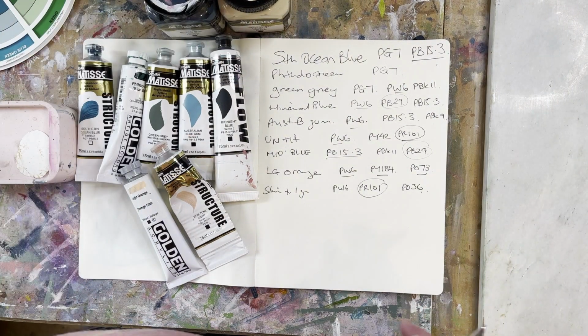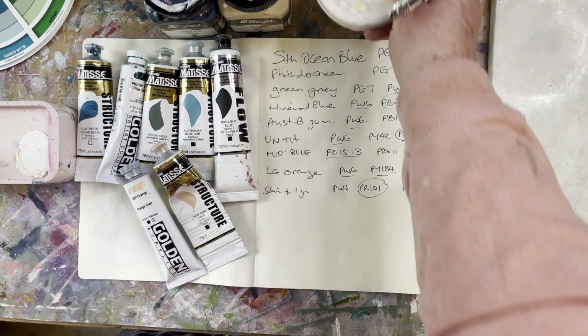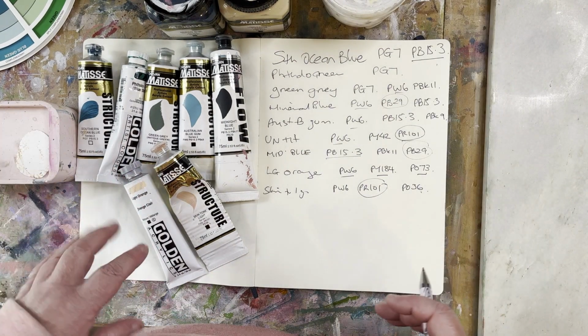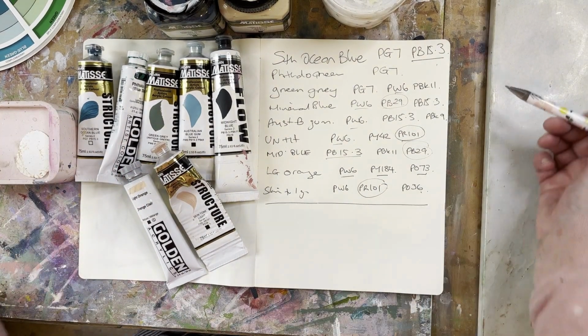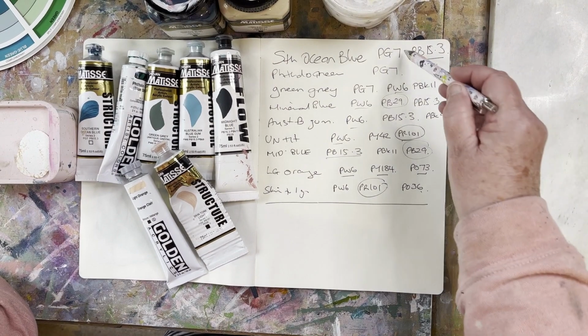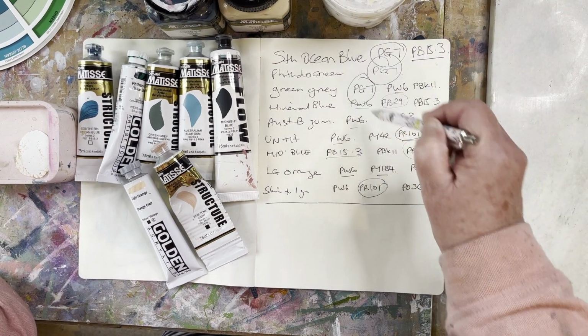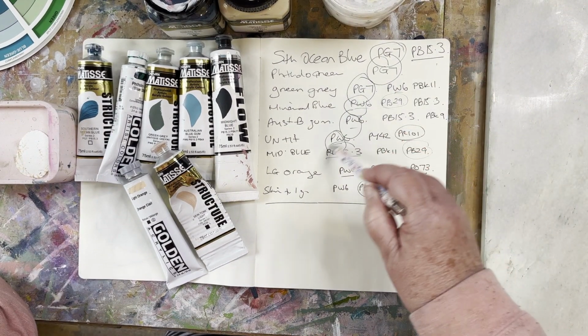Nine colours, and perhaps with some titanium white as a tint, we'll see. I've already got nine colours to mix up a palette that have all this commonality.